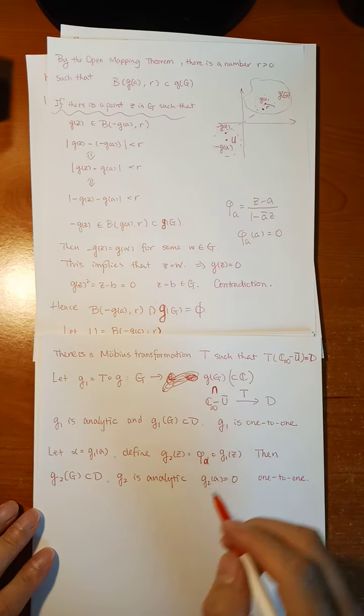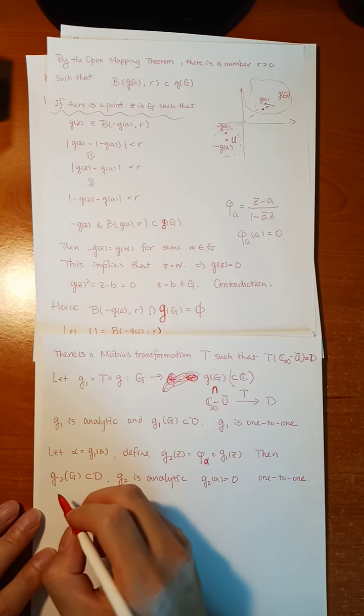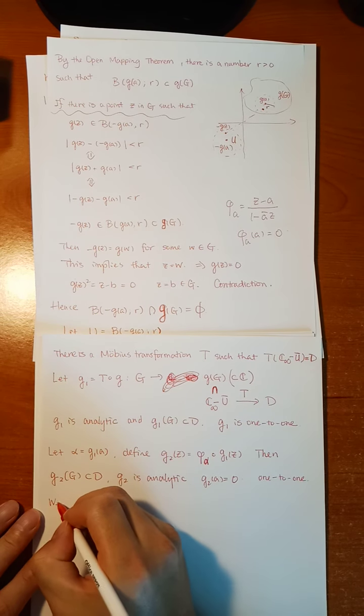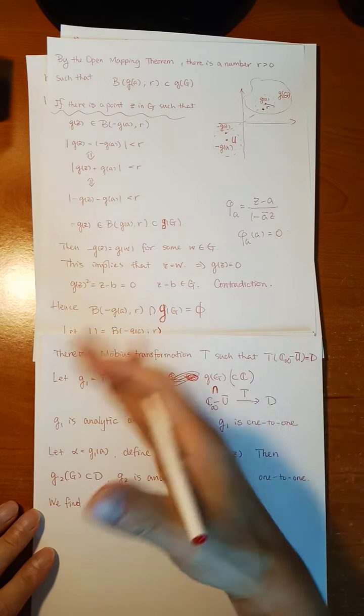So G2 prime of A is positive or not? Okay, so we find, well, just a rotation.